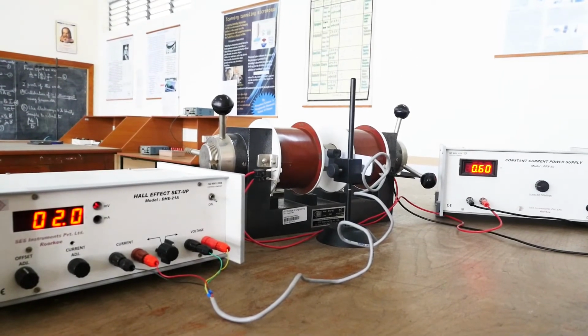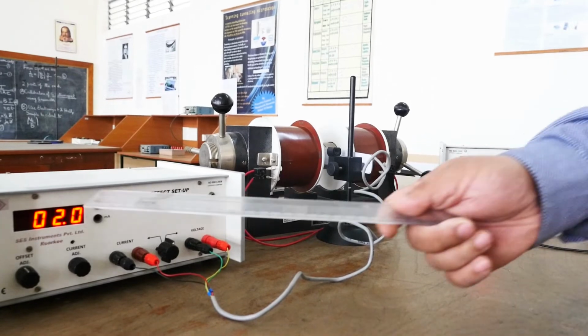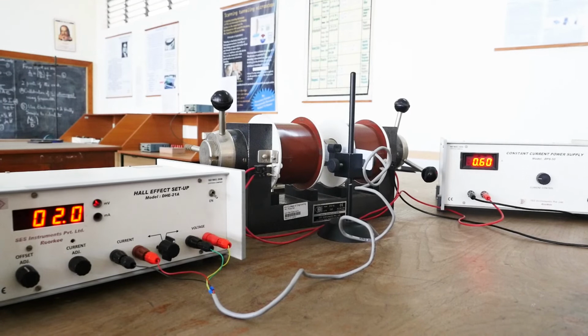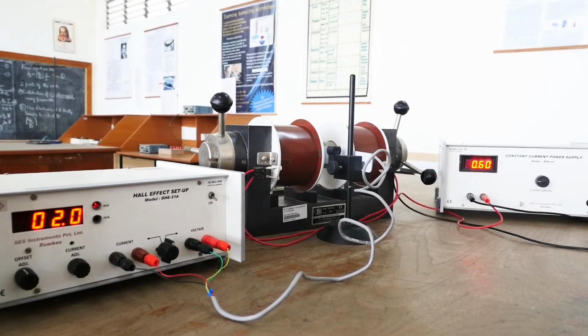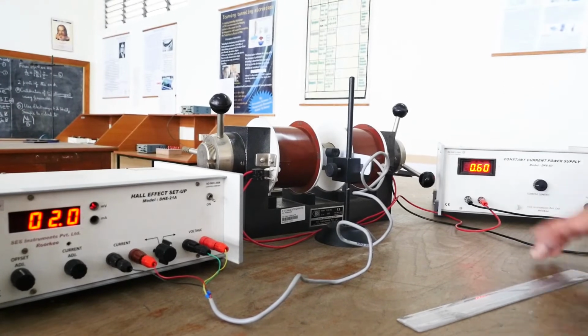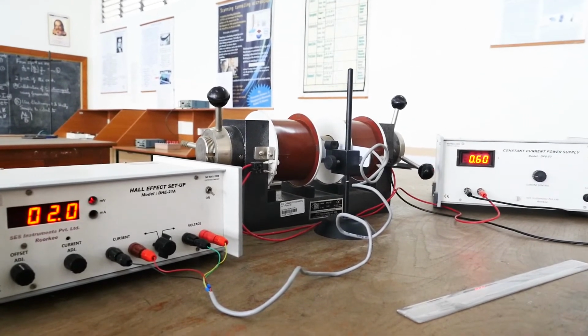And we further can see straight away that because the sign of the Hall voltage is positive, the sample is a p-type sample. I did not know what the type of sample was before, but just by doing the experiment and setting it up, I know that it's a p-type sample. Had the sign been negative, I would have known it's an n-type sample.